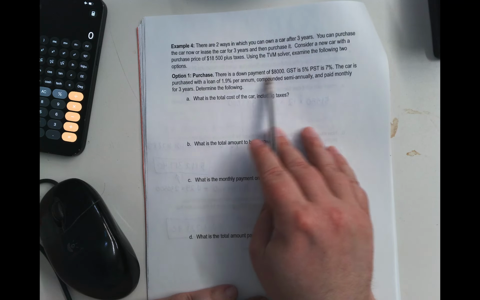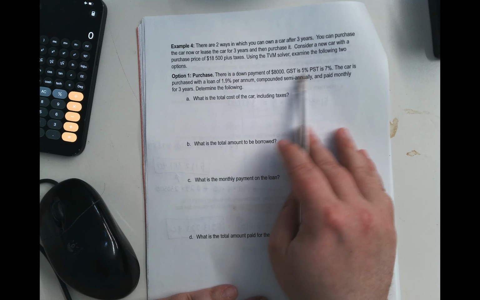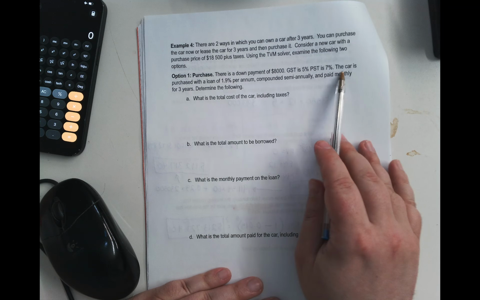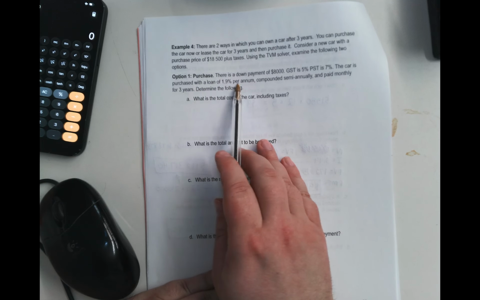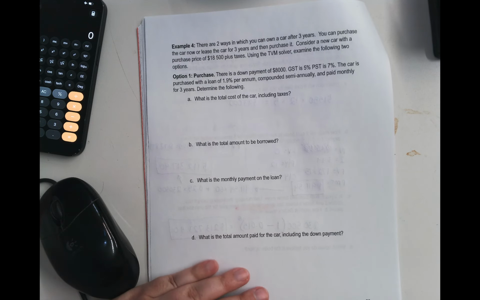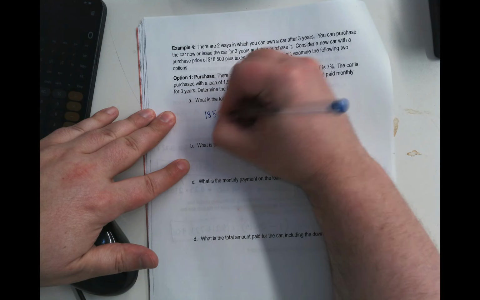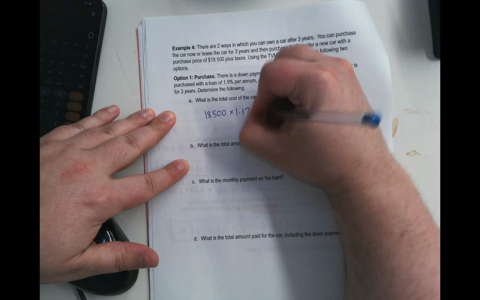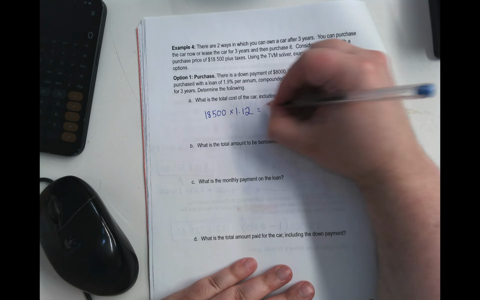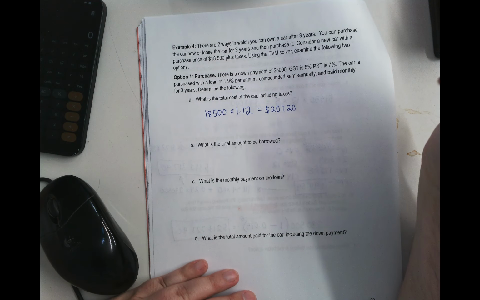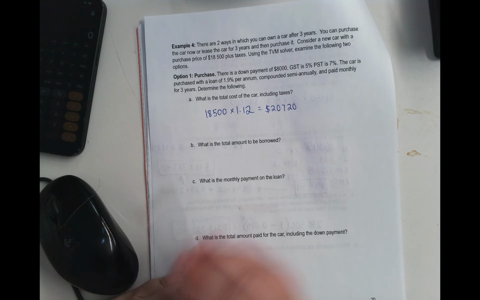Option 1, there is a down payment of $8,000, again GST 5%, PST is 7%, so in total that's 12%. The car is purchased at 1.9% per year compounded semi-annually and paid monthly over 3 years. Part A says, what is the total cost of the car including taxes? So the car costs $18,500. We're going to multiply that by 1.12. That's my tax number. So that is $20,720.